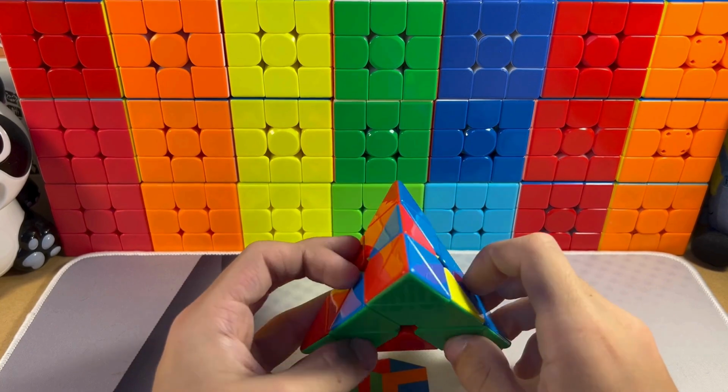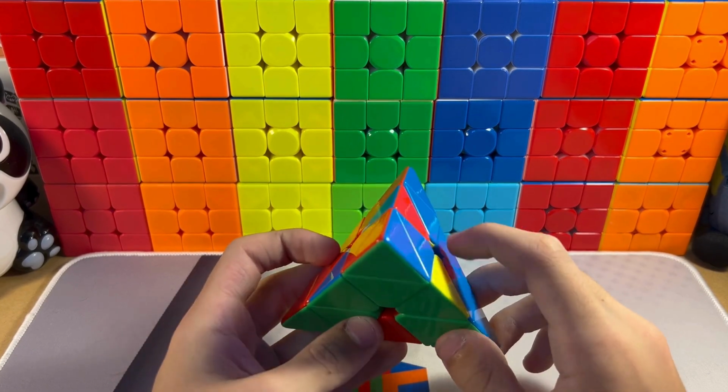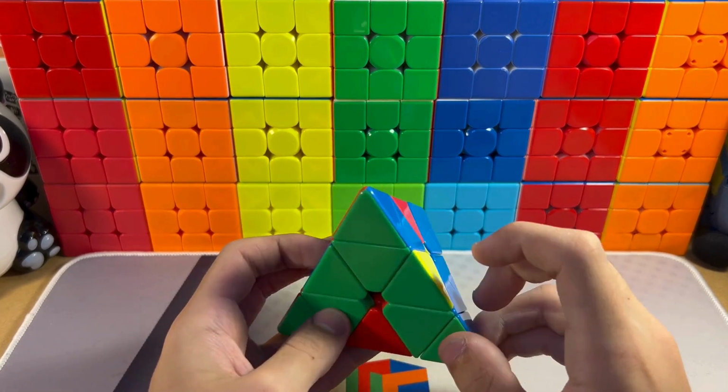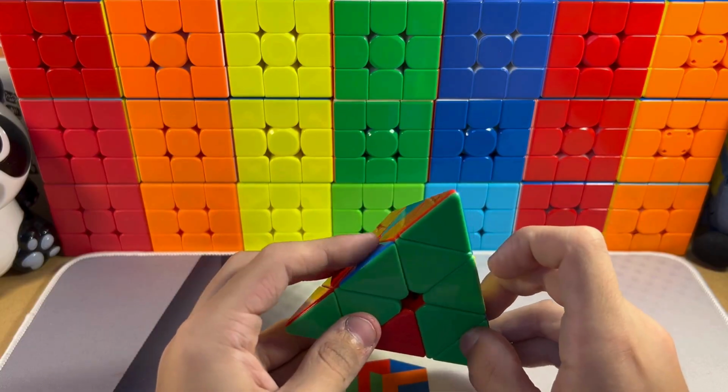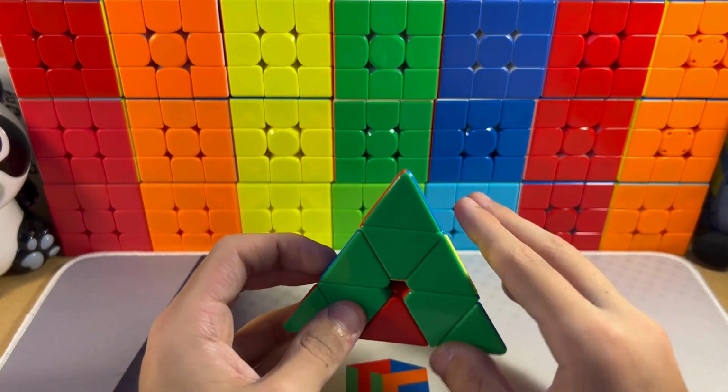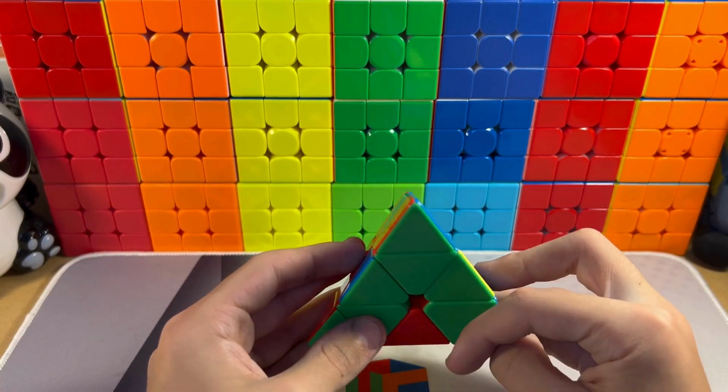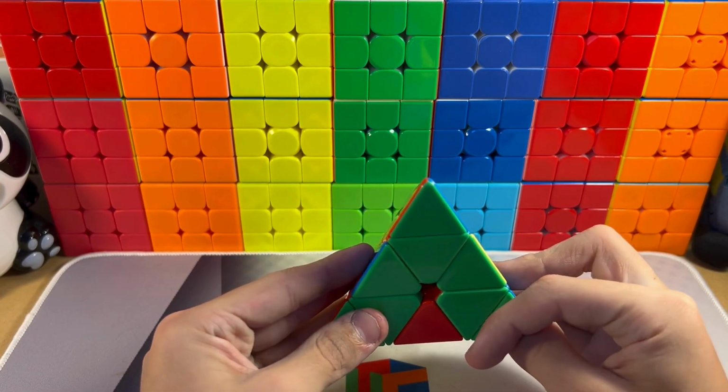So this case is very similar to the last one. There's a flipped edge, a bar, but this time the yellow piece is not over here. It's right here on the right side. So how you solve this is with this algorithm.